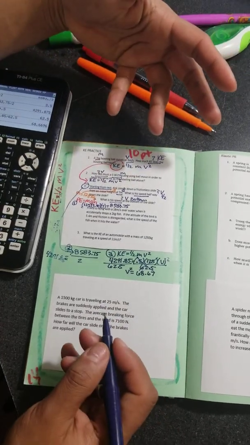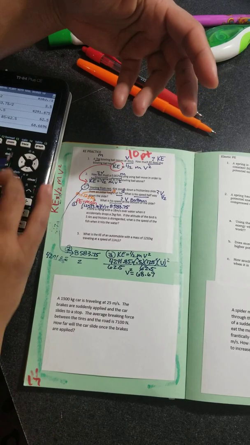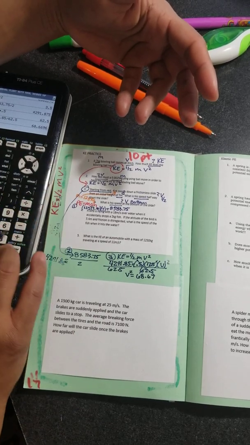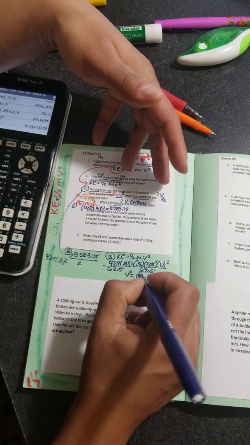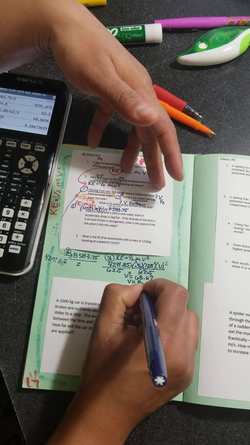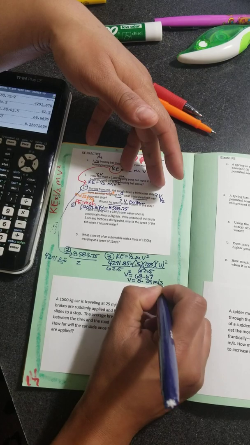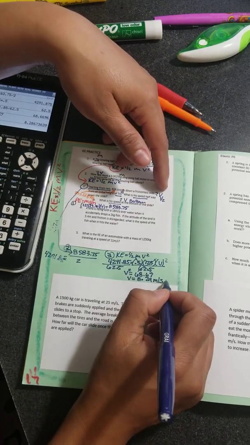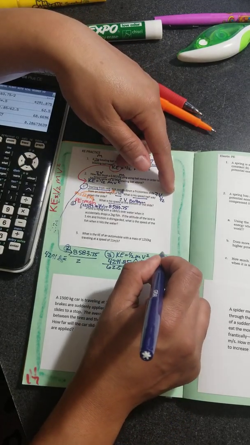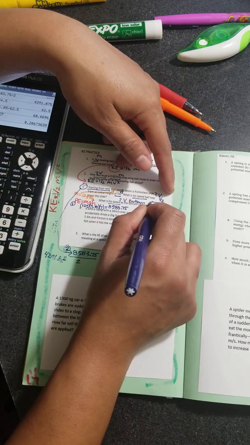And we're looking for velocity, so we're going to have to square root it. The square root of 68.67 comes out to a velocity of 8.29 meters per second. That is my answer for this question.